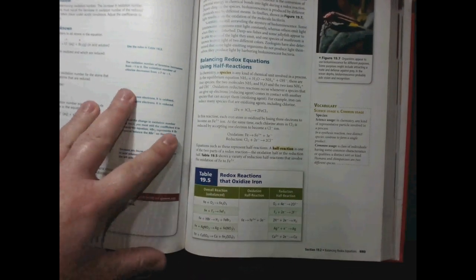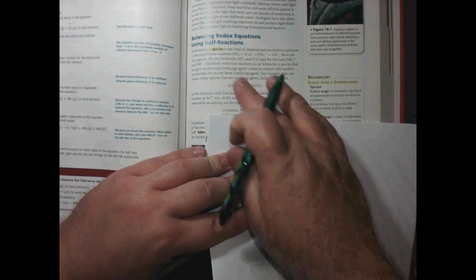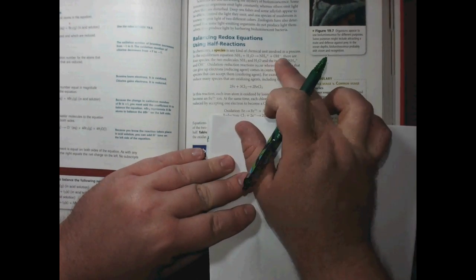Half reactions. So half reactions are looking at just the oxidation or just the reduction. It's looking at it in terms of electron movement. Here they use the term species as any kind of chemical unit involved in a process. Chemical species. So here, let's look at this reaction.